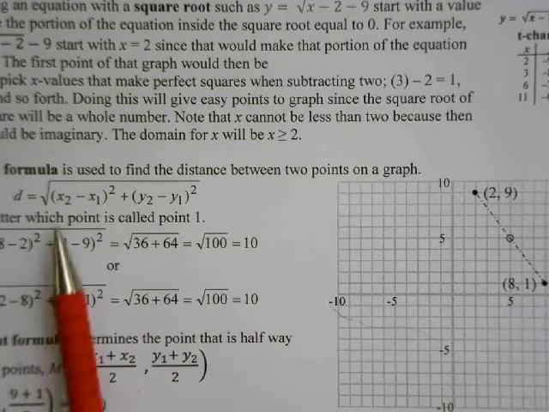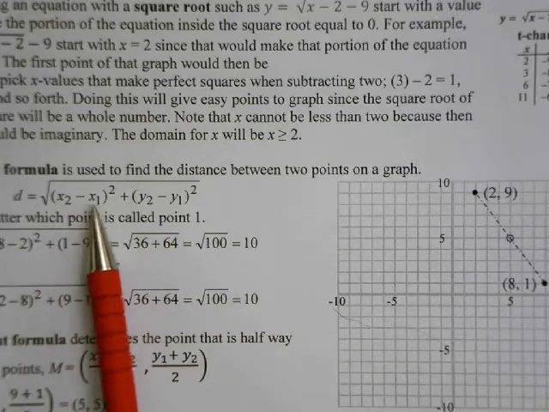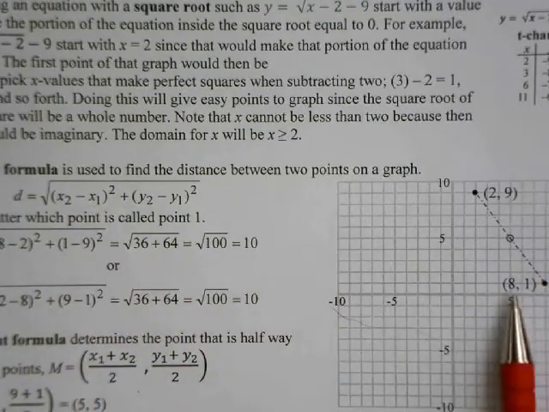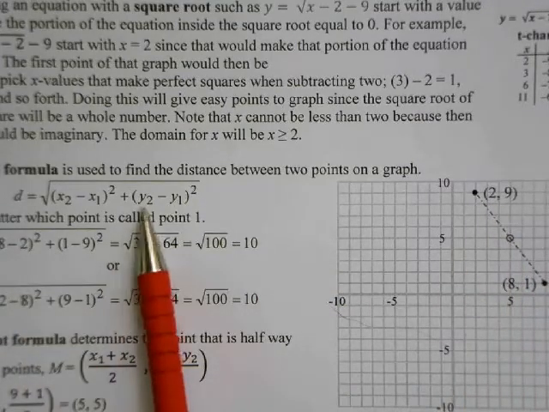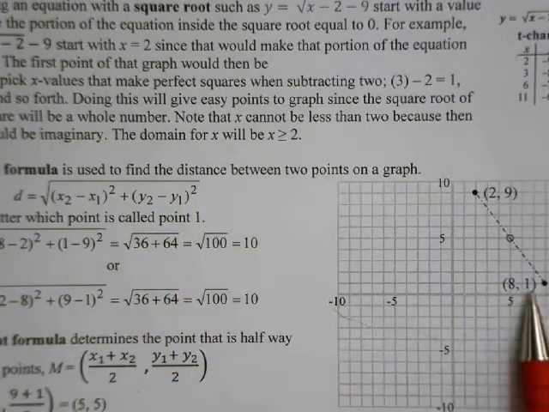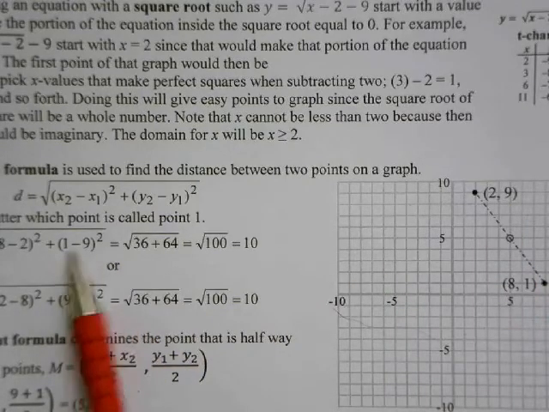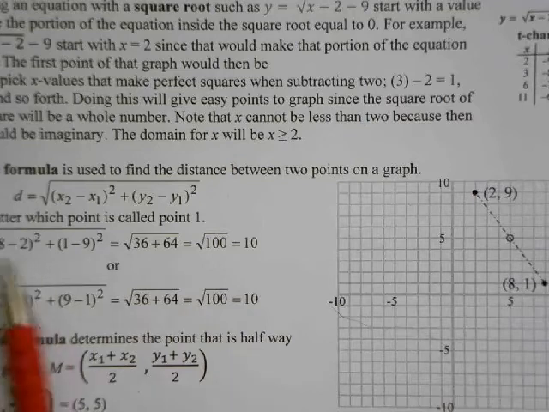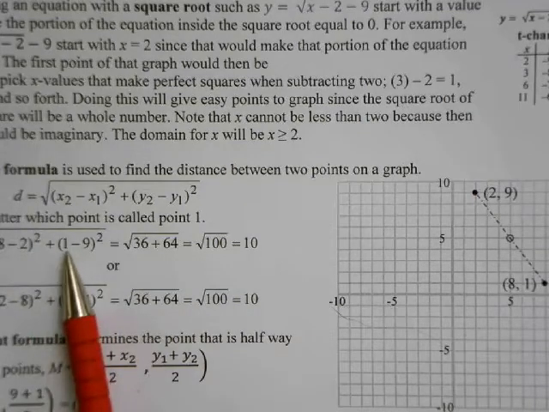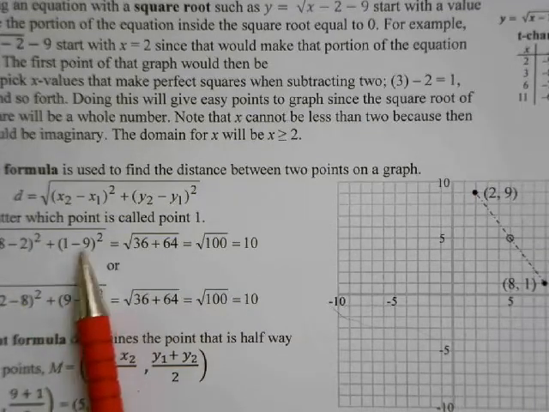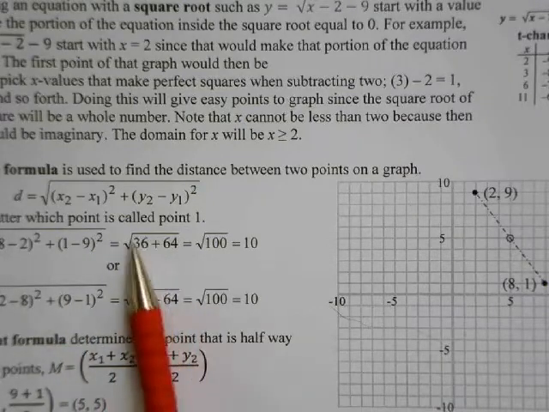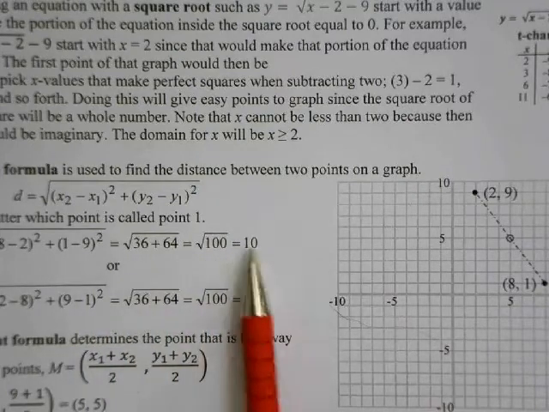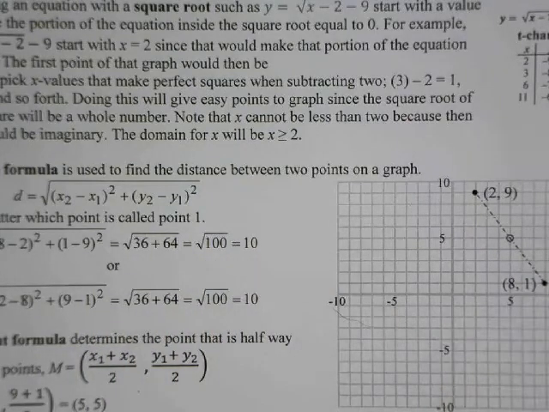By the formula, x2 minus x1, so note the 8 subtract the 2, and y2 minus y1, here's the y2 minus the y1. Now, they get squared, so even though 1 minus 9 is negative 8, negative 8 squared is still a positive 64. Add the two, take the square root, and we get the distance between those two is 10.